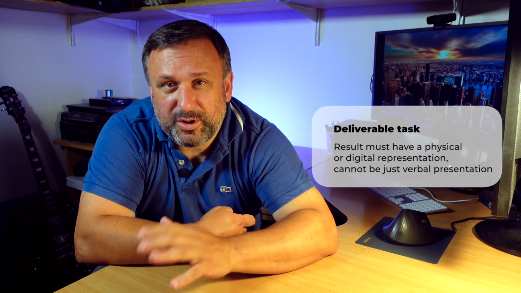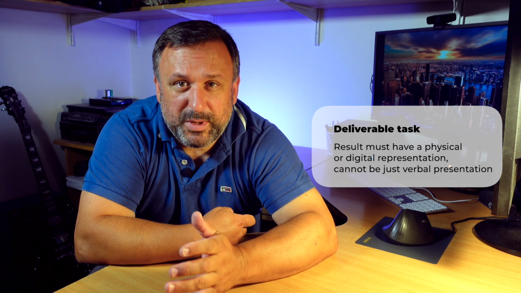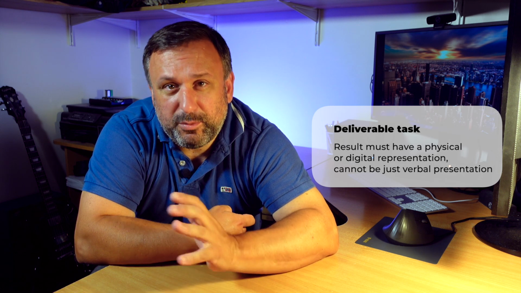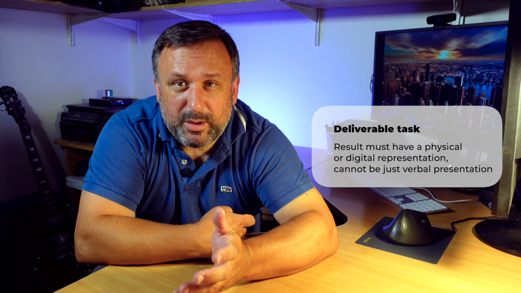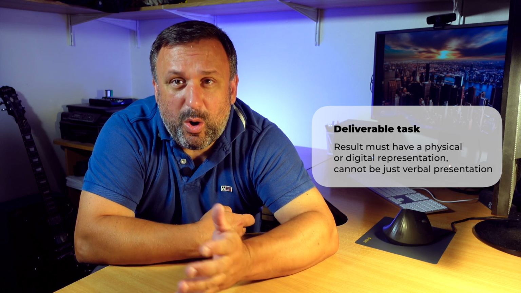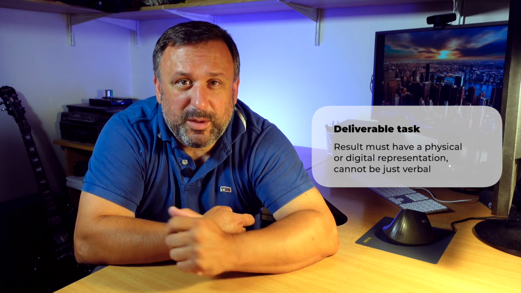And by being deliverable, it means that the finished backlog items always must have some physical or digital representation, which means that a finished task cannot be presented just verbally without being documented somewhere or without being delivered as a working piece of software. This is especially required for any research tasks, where many development teams tend to present results just verbally without any written representation.